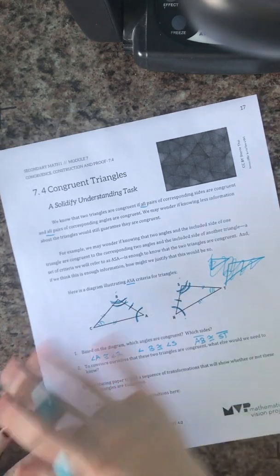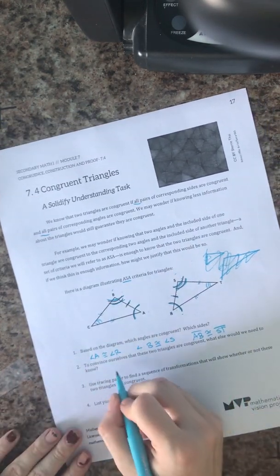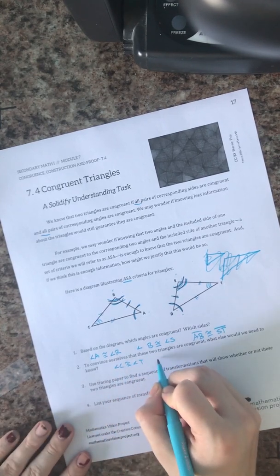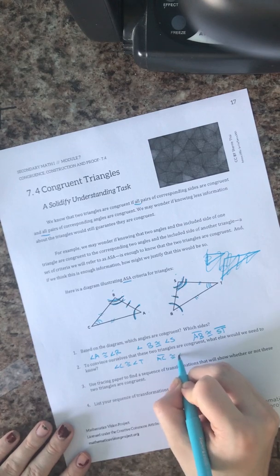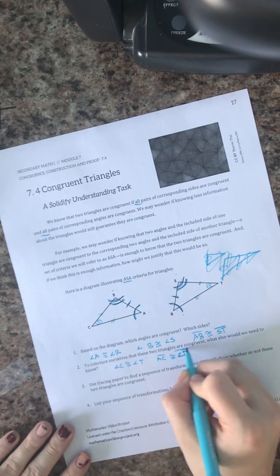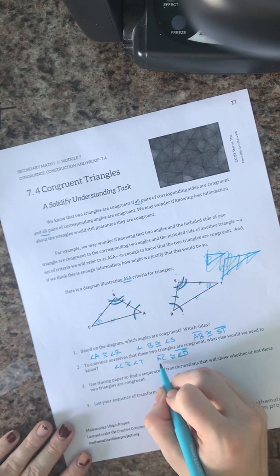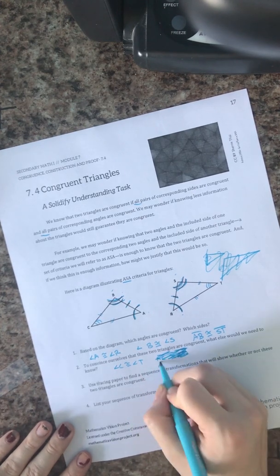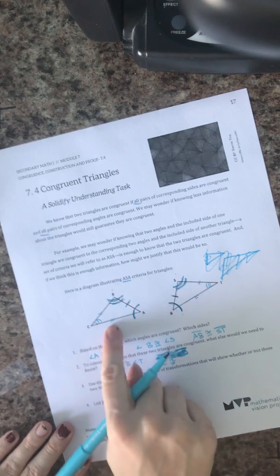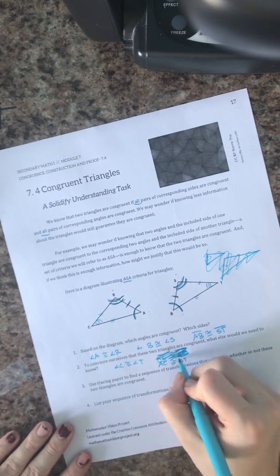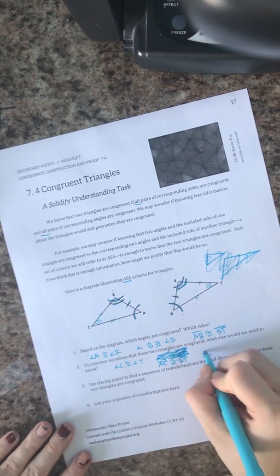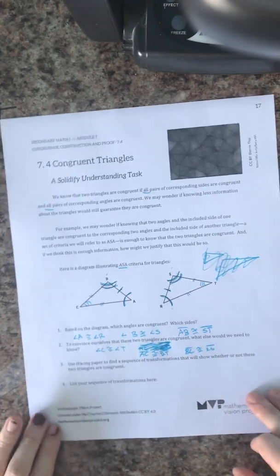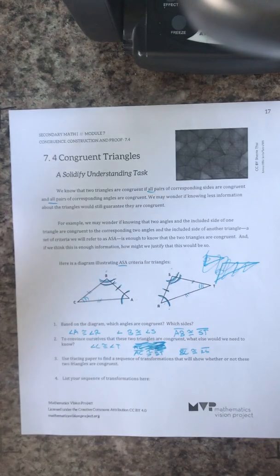If we want to really convince ourselves that these were congruent, we would say that angle C has to be congruent to angle T, and side AC congruent to RT, and side BC congruent to RS. Okay, so we'd have to convince ourselves those two are the other ones.